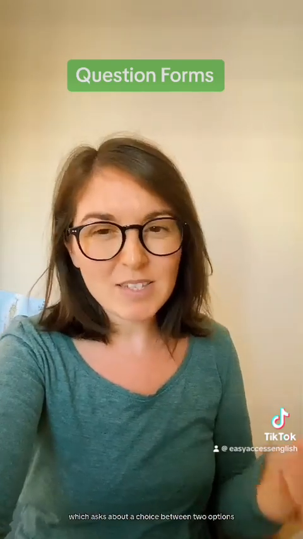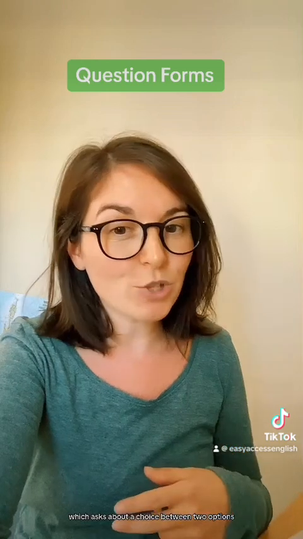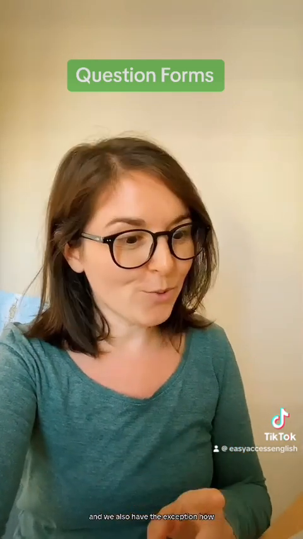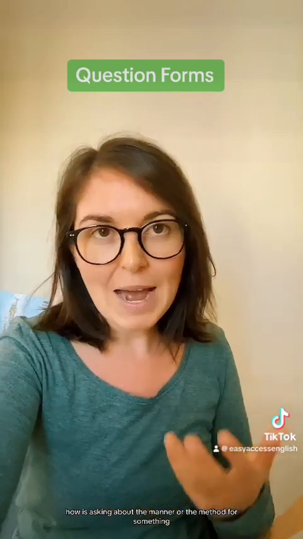And we also have which, which asks about a choice between two options. And we also have the exception, how. How is asking about the manner or the method for something.